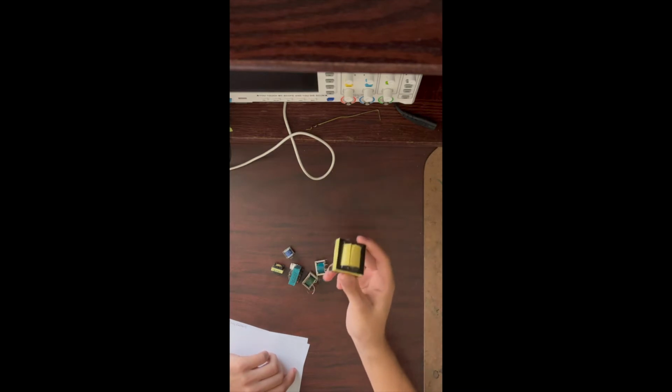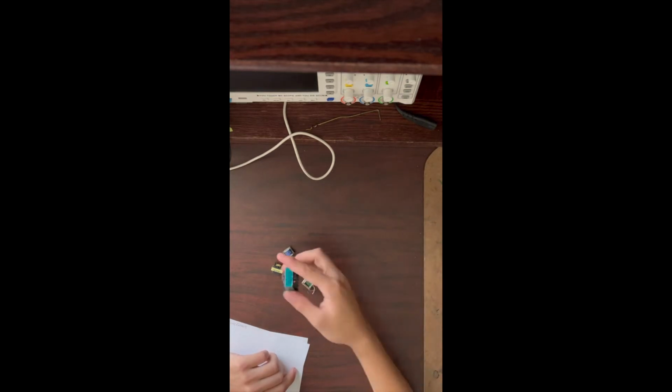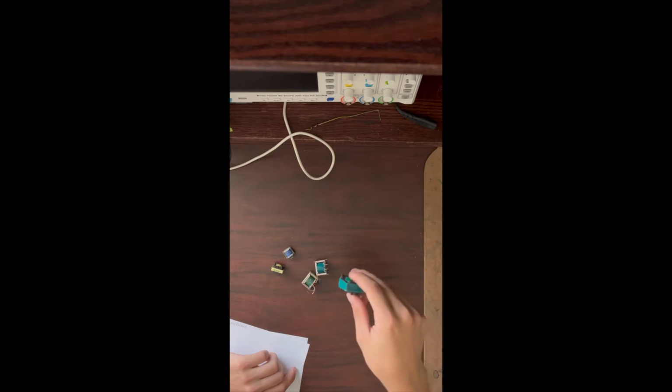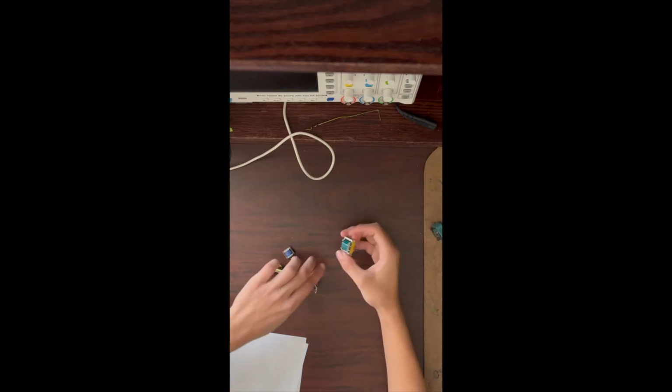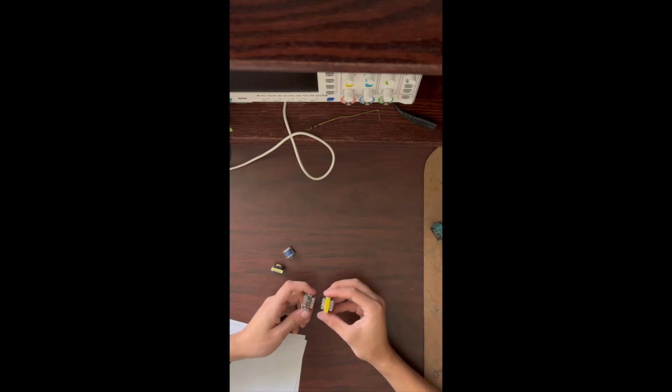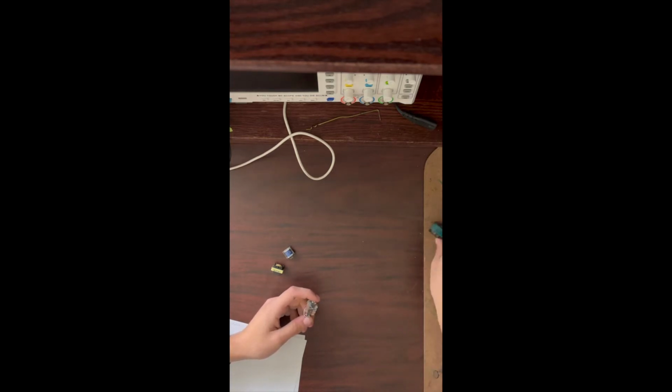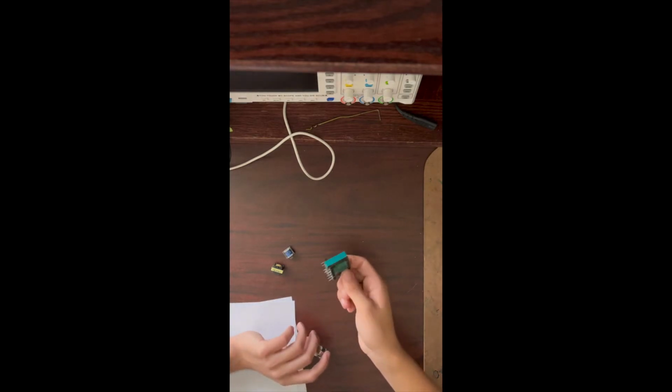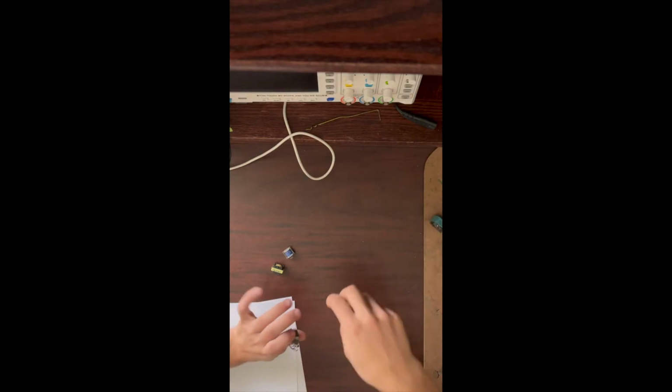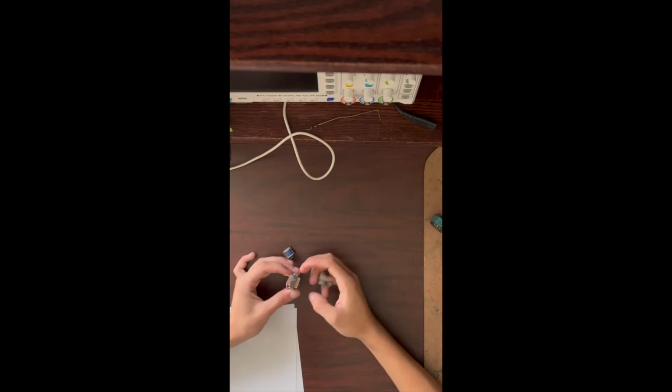This one's specifically a very large one. Here's another one that's from a switching power supply. And these tiny guys are regular iron core transformers. These have a ferrite core, so they don't magnetize as well. I'll go over that in a little while.